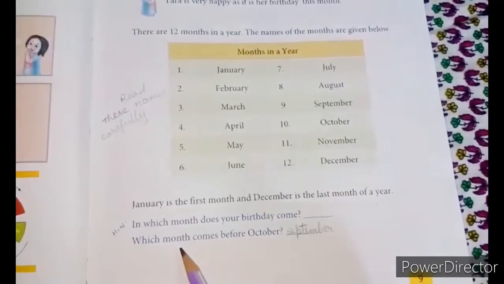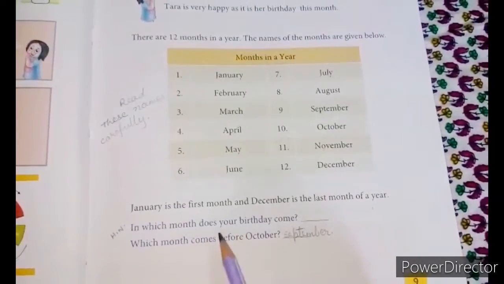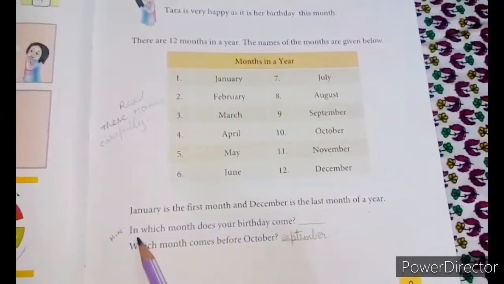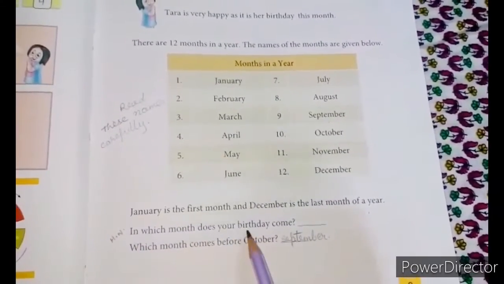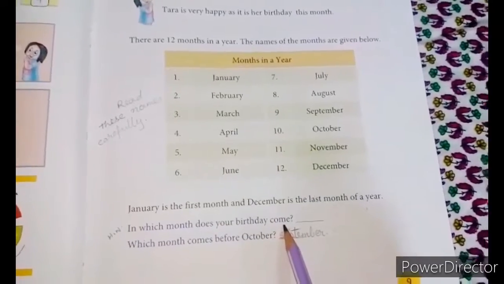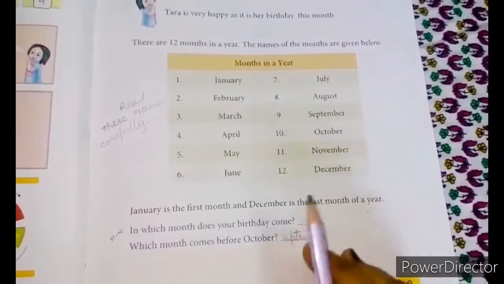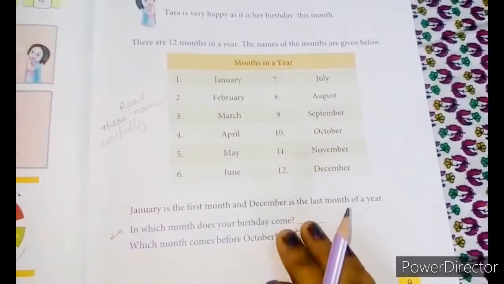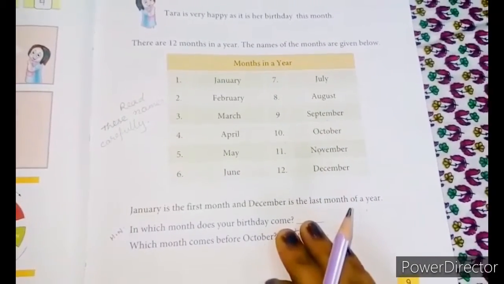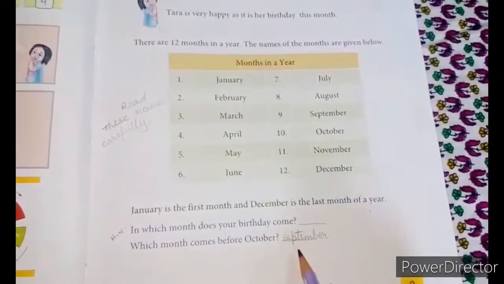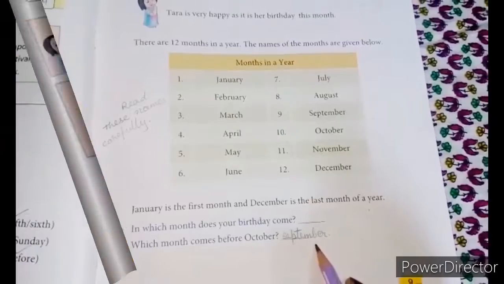Now, come to these two questions. I hope students, all you know your birthday, isn't it? In which month does your birthday come? I hope all you know the answer, so you will write the answer here. Now, can you tell me which month comes before October? Yes, September comes before October. I have written the answer here.